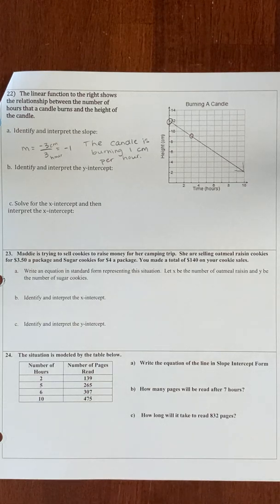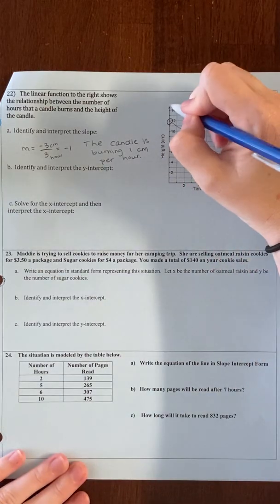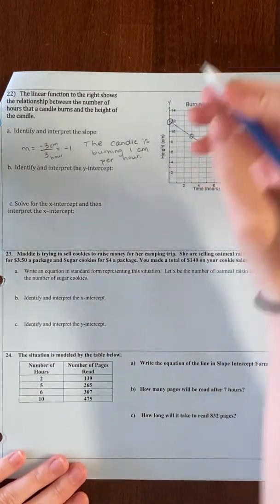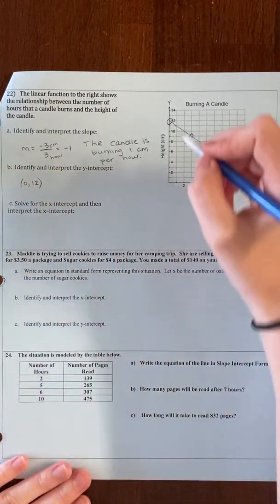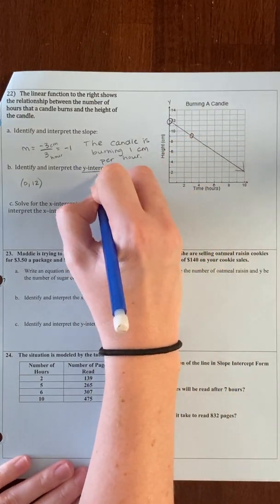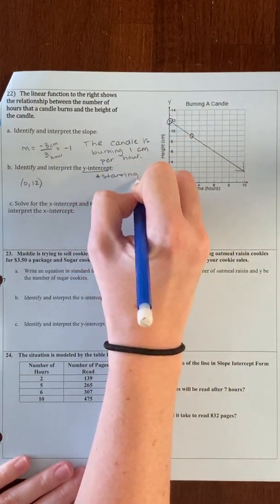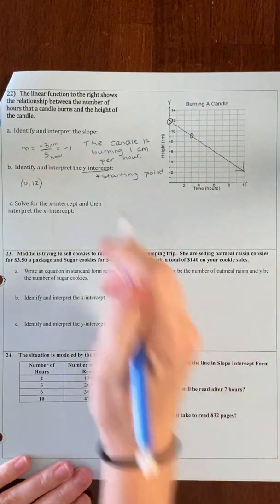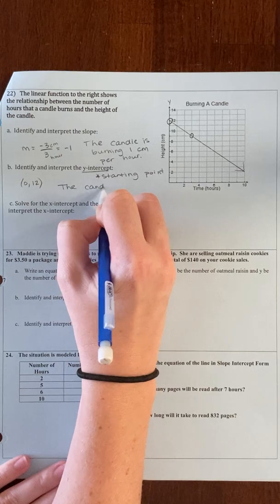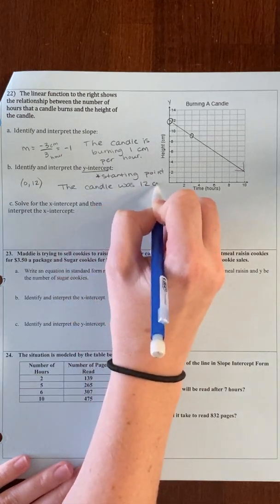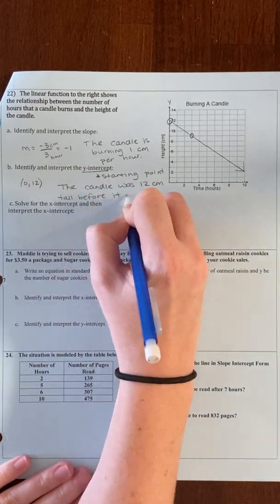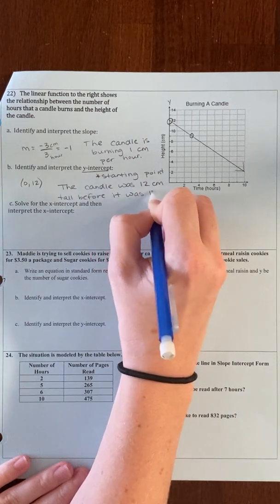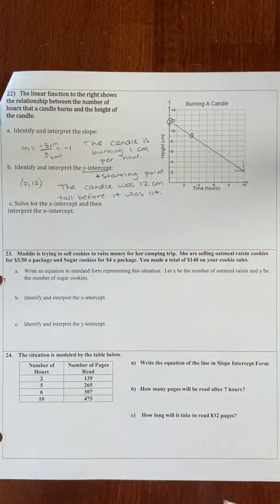Okay, the second question there says identify and interpret the y-intercept. Well, the y-intercept is just here on the y-axis. So that is 0, 12. And interpret it. So remember, y-intercept is also referred to as the starting point. So if you just remember, y-intercept is your starting point. That means the candle was 12 centimeters tall, I guess, before it was lit. Okay, so the candle started at 12 centimeters tall, or it was 12 centimeters tall before it was lit.